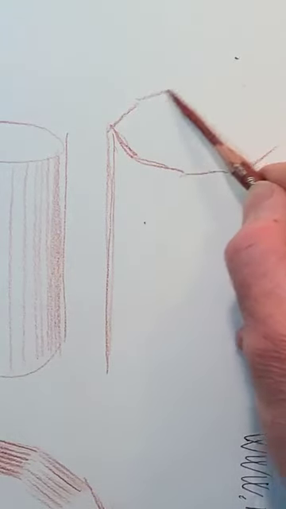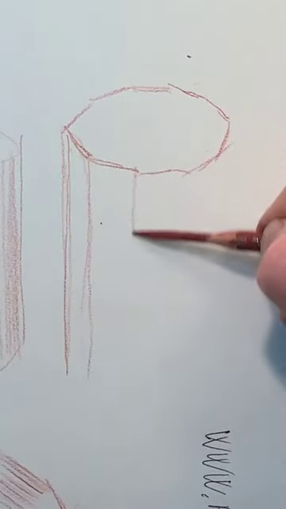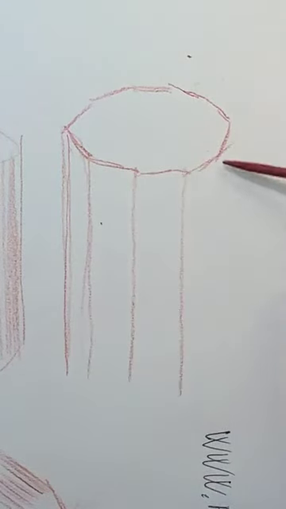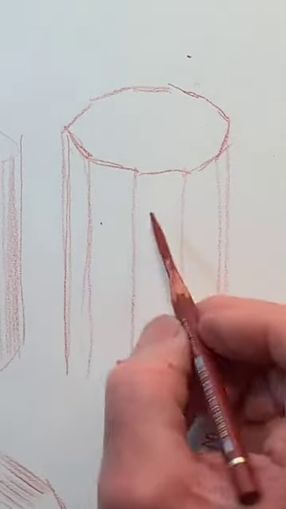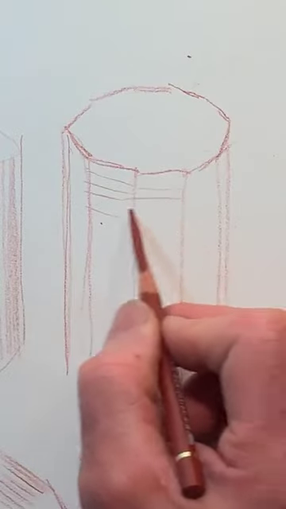I apologize to those of you who have already seen this, but it's an important concept, so I want to go over it again. So now I have this, this, this, and this. This one is across the form.